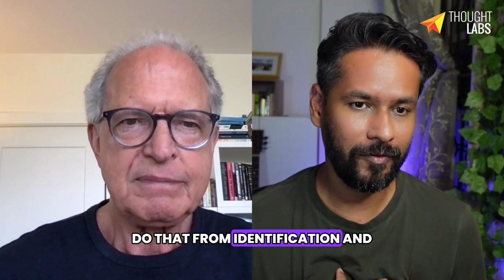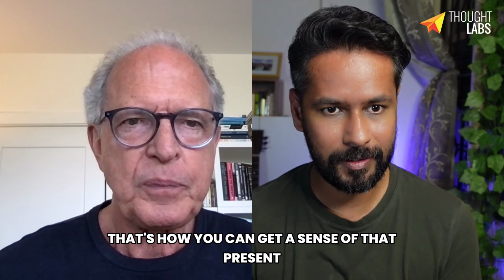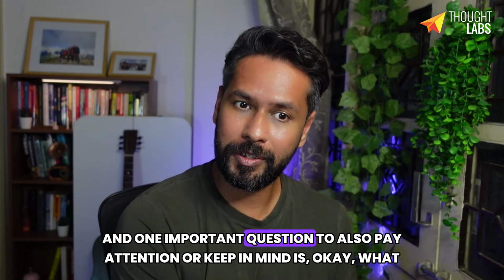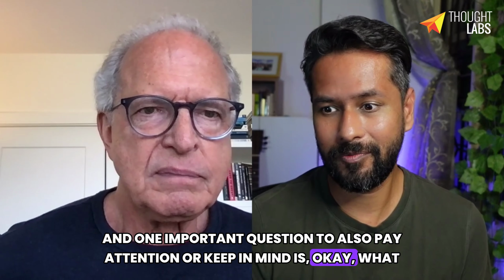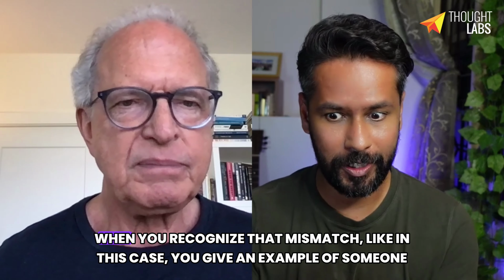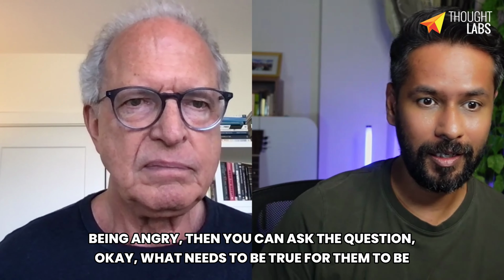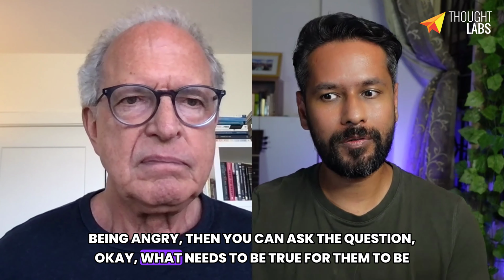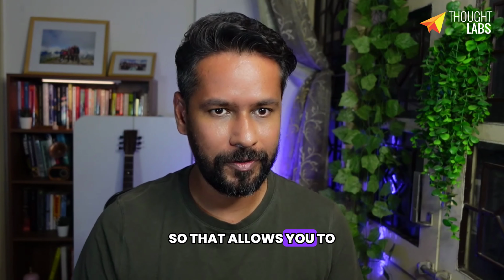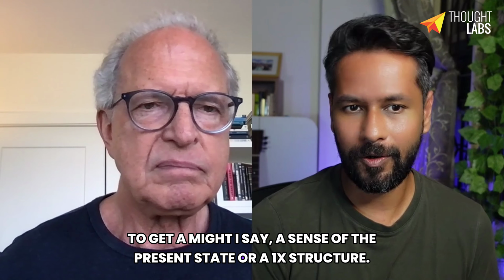That's right. And you can do that from identification. That's how you can get a sense of that present state structure, or a 1x structure, of where people are at. And one important question to keep in mind is, okay, what needs to be true for someone to experience this? So when you recognize that mismatch, like in this case you gave an example of someone being angry, you can ask, okay, what needs to be true for them to be angry? And then unpack that. So that allows you to get a sense of the present state, or a 1x structure.